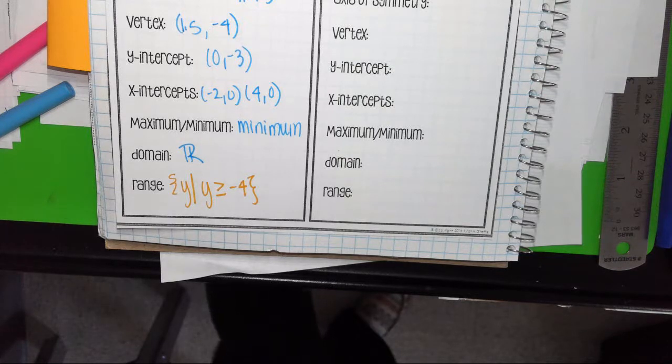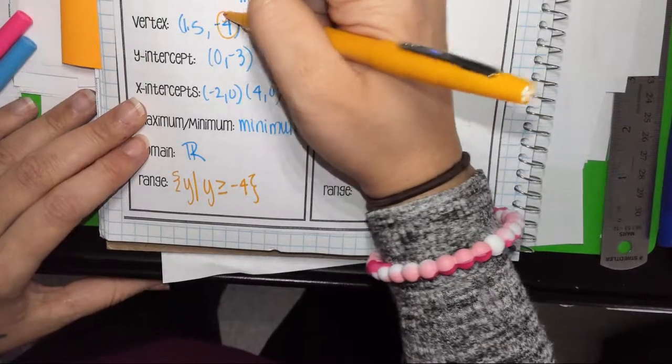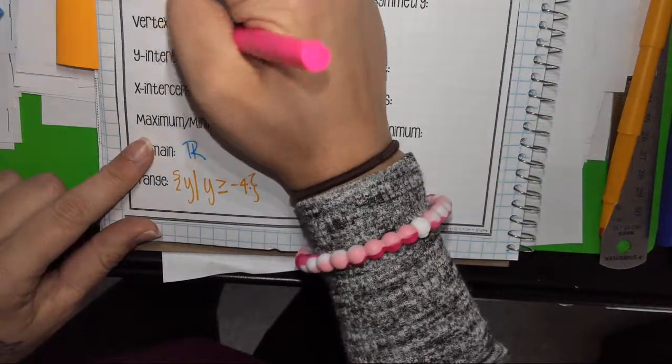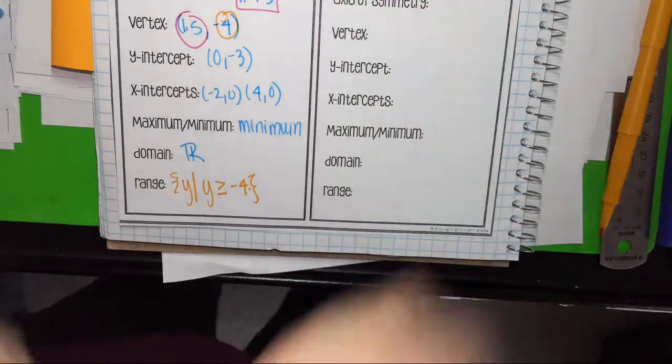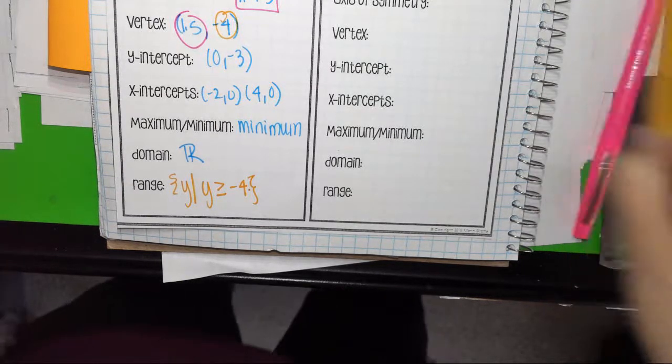Now, the reason we picked -4 is because that's our y value of our vertex. So this and this are always going to match up. And then your x and your axis of symmetry are always going to match up. And that's how you check to know that you've done it right. All right, let's look at problem 2, and then we're going to talk about the worksheets that you have.